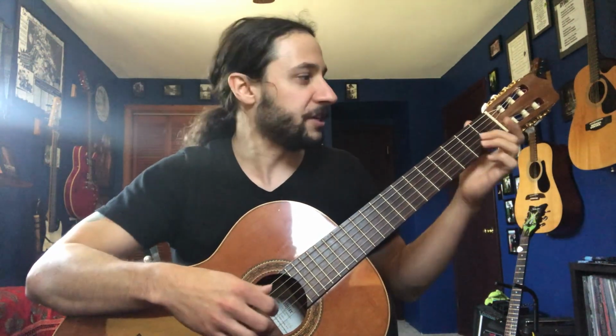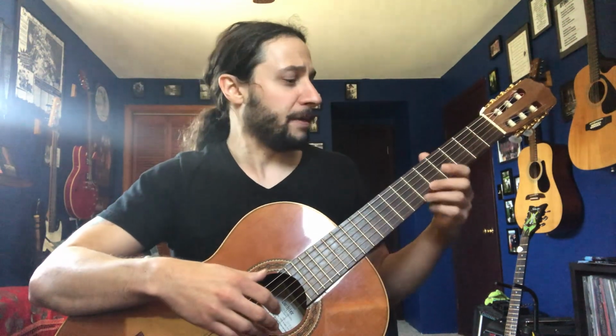For something like that, I'm going to use free stroke. I would say it's much easier to play an arpeggio by using free stroke, and it's not only easier, but it gives you the sound that you want, because normally when you're playing an arpeggio, it's going to be a background part. You're not playing a melody, which is going to be more so in the foreground.